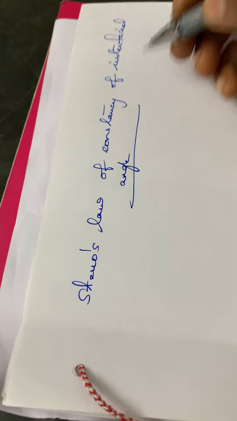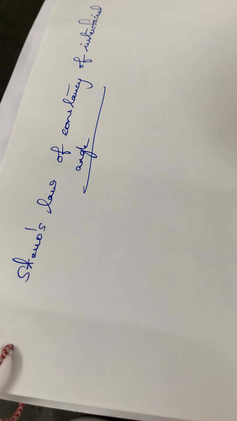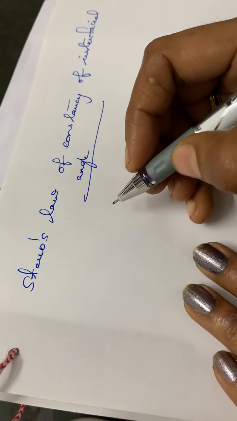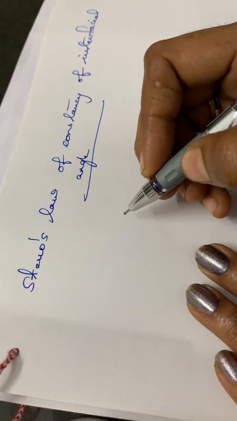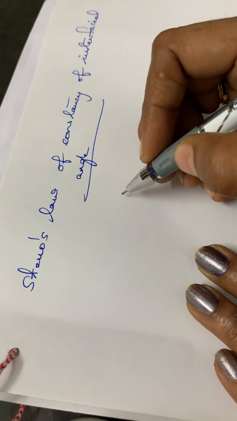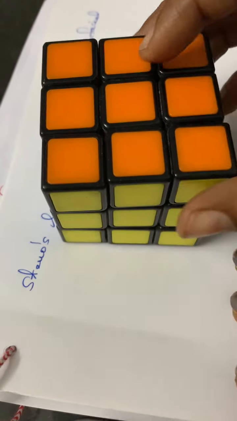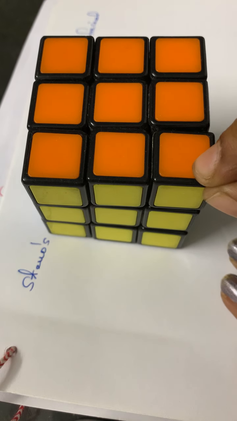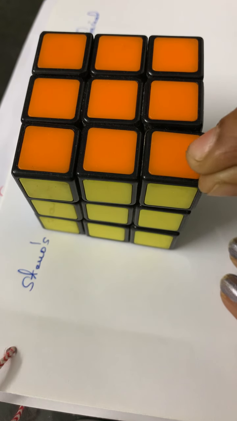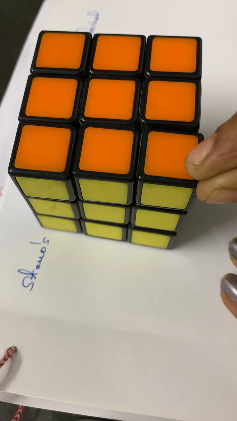In this Steno's law, suppose a crystal, how does a crystal grow? Crystal growth means there will be deposits on the surface of that particular crystal, and gradually this crystal will be growing. That means it is part by part, unit cell by unit cell, that the crystal gets accumulated, and gradually the crystal size will be increasing.